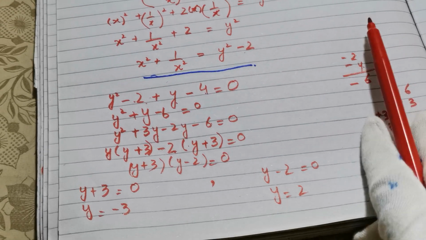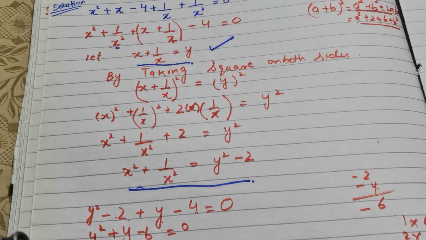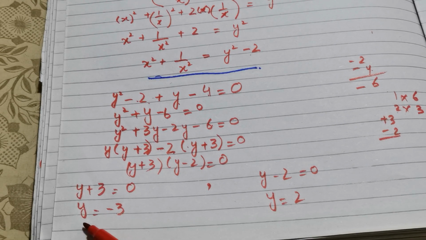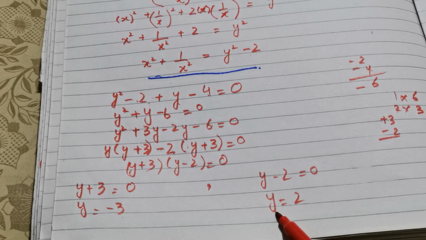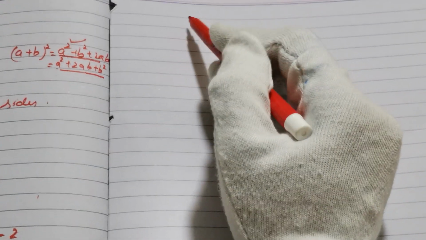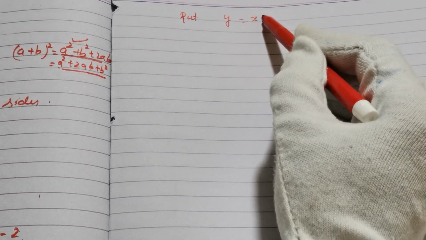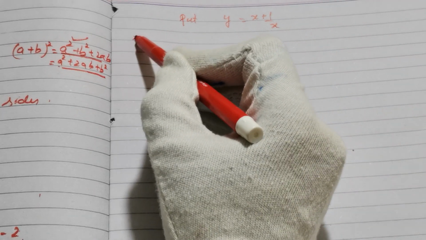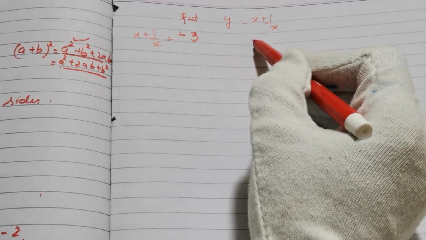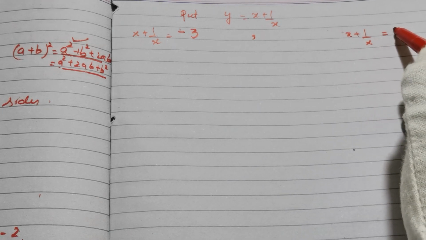Now we consider y as x plus 1 by x, so we'll put x plus 1 by x instead of y. First time we'll take x plus 1 by x is equal to minus 3, and next time we'll take x plus 1 by x is equal to 2.